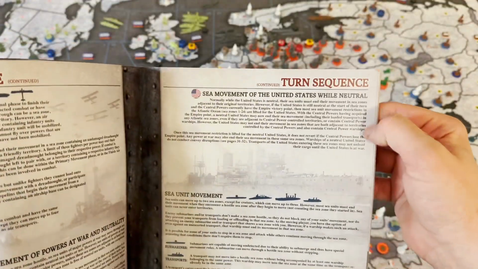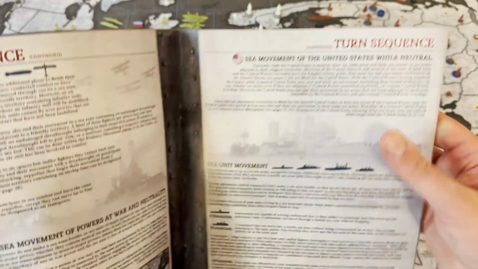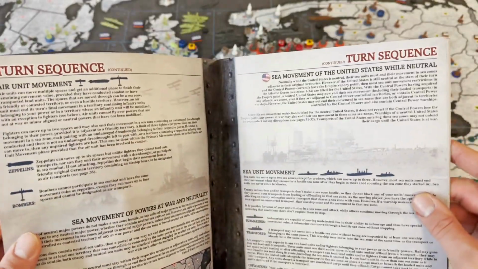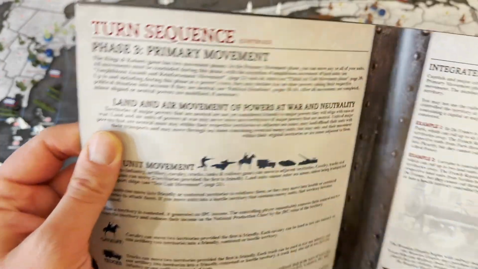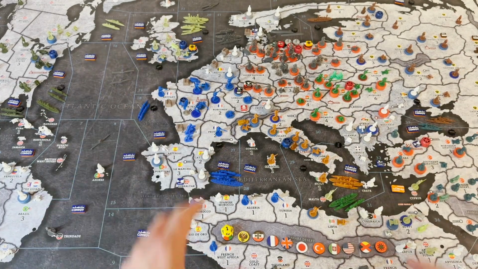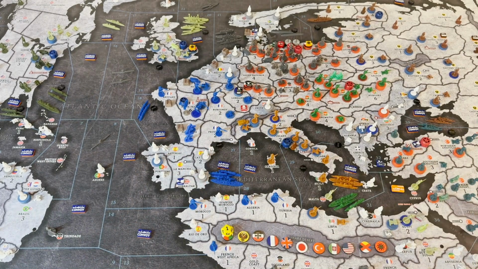And I'll also touch on this paragraph here in regards to sea movement of the United States while neutral, because they get a caveat of their own, a little exception twist, so to speak. So anyway, primary movement phase. What I'm talking about specifically is movement, again, between an at-war power in relation to the neutral major powers.